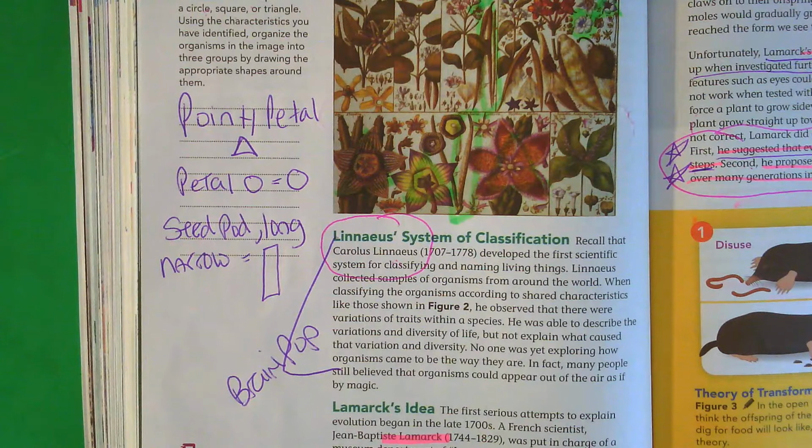Domain, of course, was the least related. So that's why domain was always less than anything else. Lamarck. You're going to see quite a few questions comparing Lamarck to Darwin.